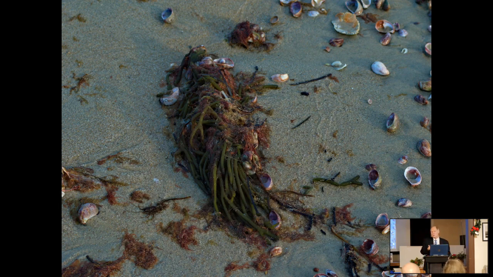So you can find it in the winter, you can find it in the summer, and a lot of our native species go through a microscopic stage in the winter, and you don't see them again until the summer. When they try to emerge in the summer, this particular seaweed has taken over their habitat.